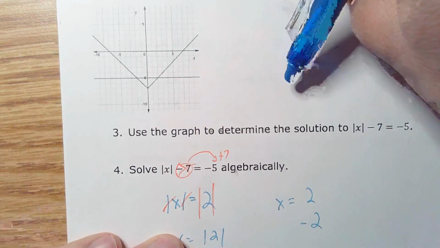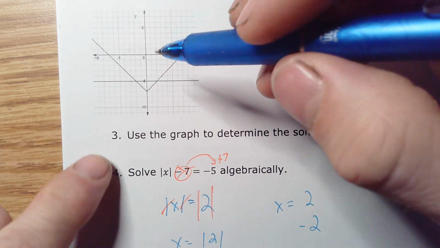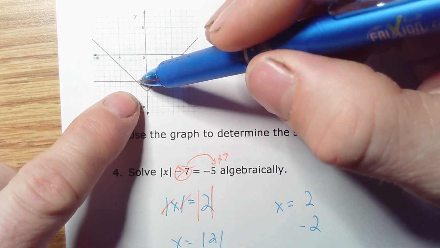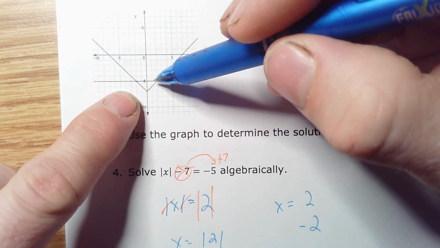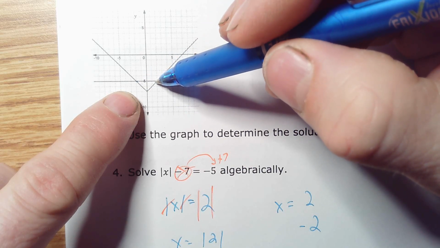Now let's look at this and see what actually happened here. So what we did is we moved this 7, or excuse me, this minus 5, it's the absolute value of x. So the absolute value of x minus 7 is going to be the absolute value of 5, right?